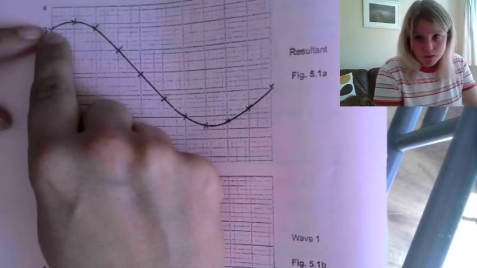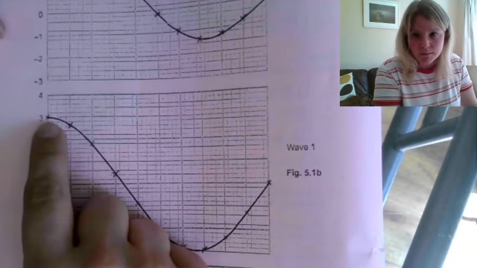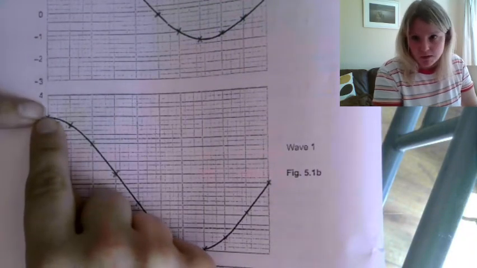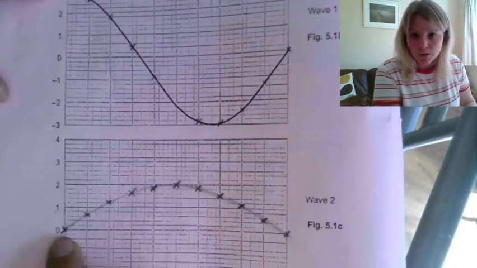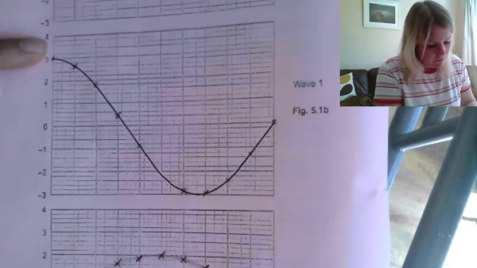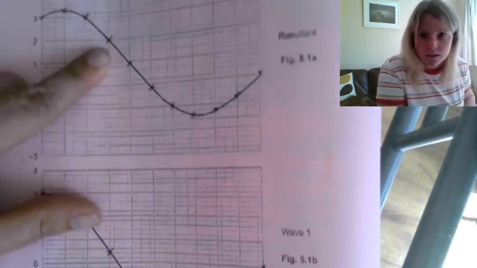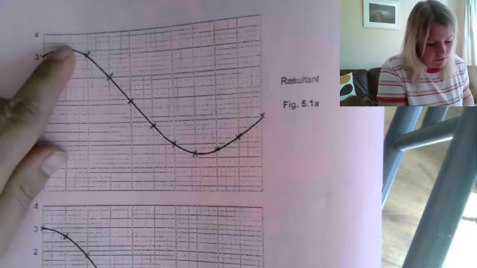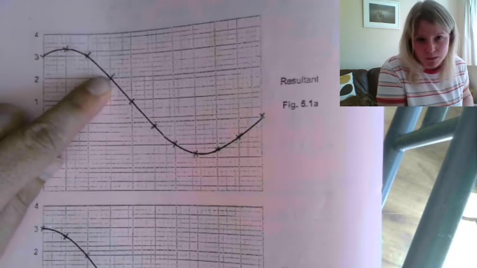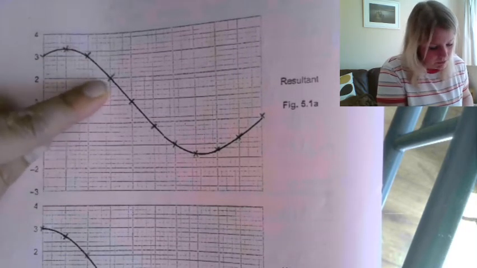So this was at 3, and the first one was at 3. So 3 take away 3 gives us 0. So that's why I've plotted a wee point here at 0. I'll try and pick out nice ones. Let's look at this point here. And obviously I have done other ones, but I'm not going to go through every single point here. You'll be here all day.